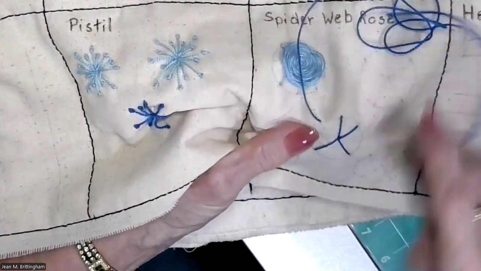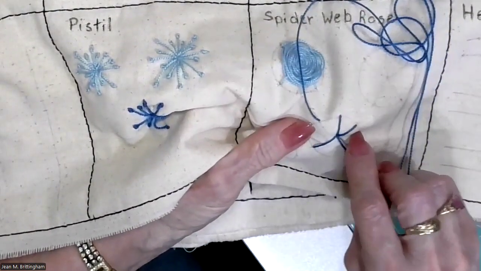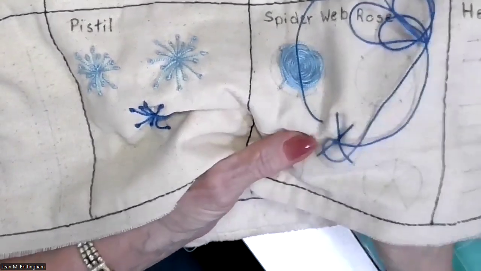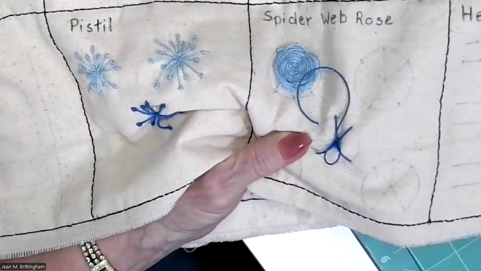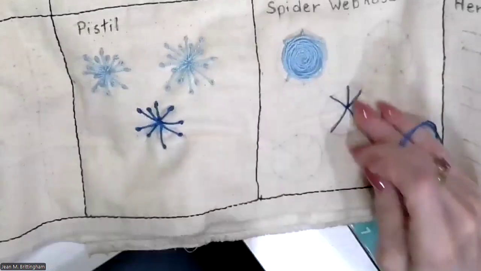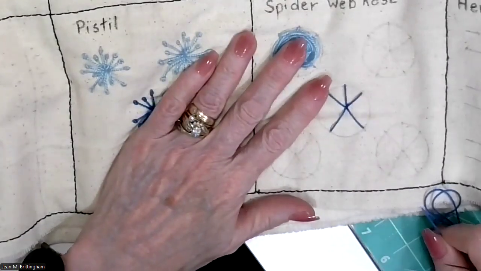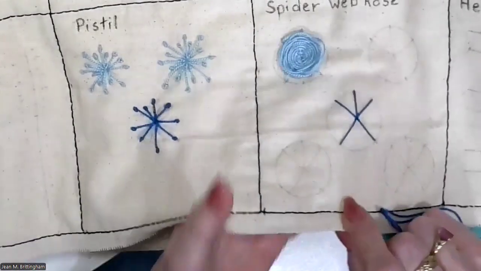That's the base for making your stitch. Make sure that I don't pull that too tight.